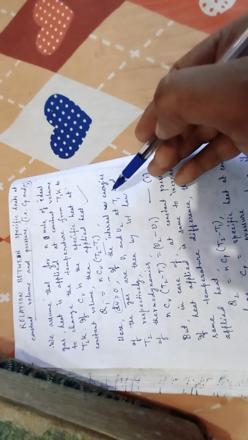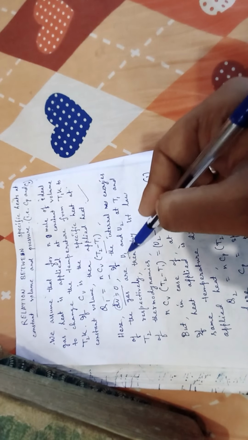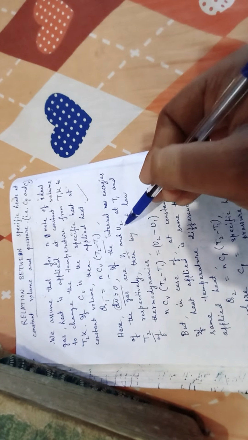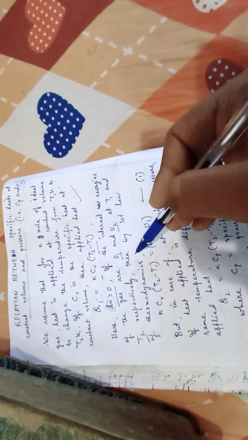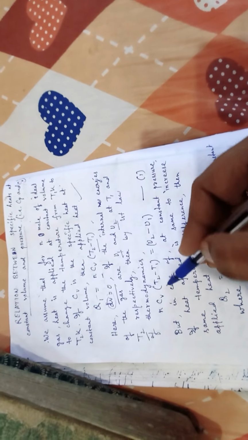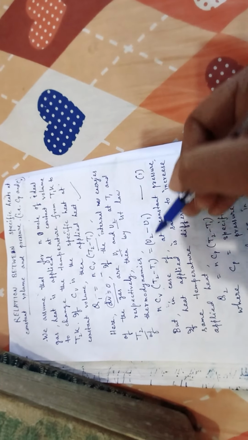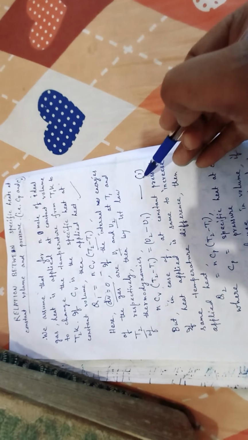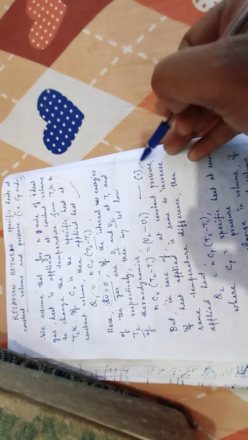If the internal energy of the gas at temperature T1 is U1, and at temperature T2 the internal energy is U2, then by the first law of thermodynamics, since the work done is 0, the applied heat nCv(T2 minus T1) is equal to the increase in internal energy, U2 minus U1. We mark this as equation 1.